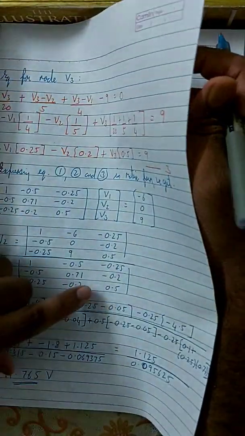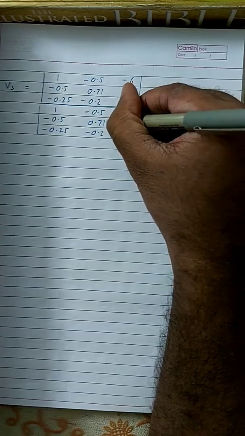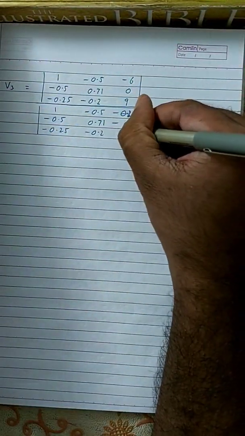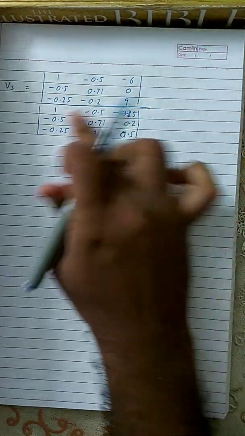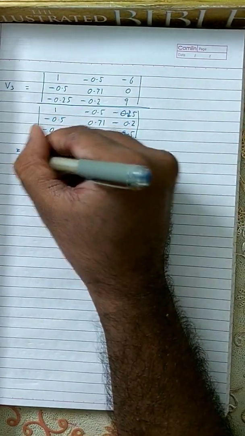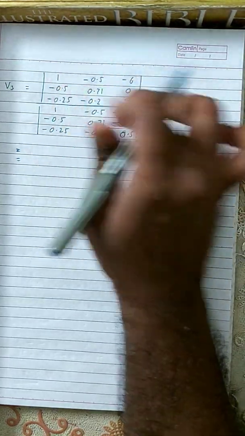It doesn't matter anyway, you have to write correctly. Okay, so now let's do this calculation.